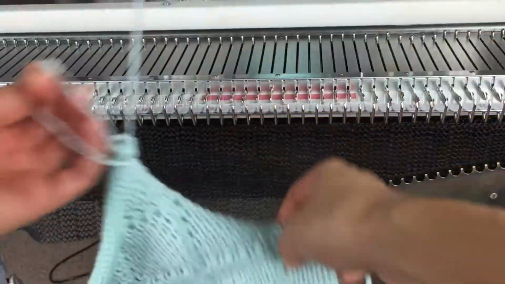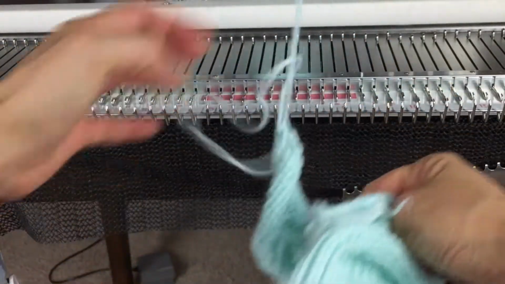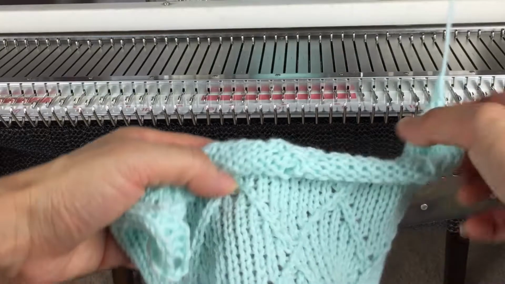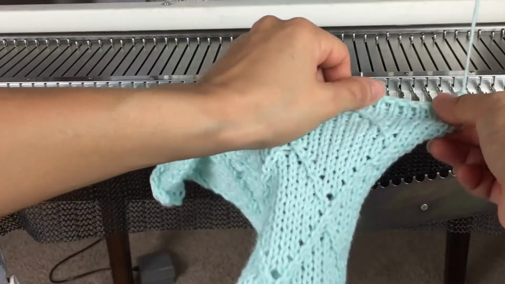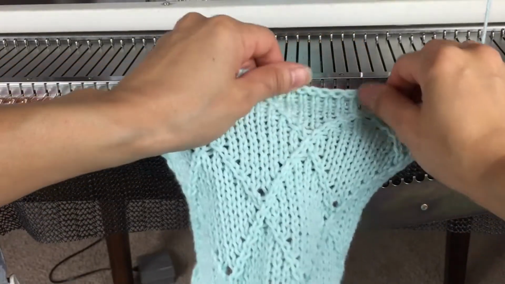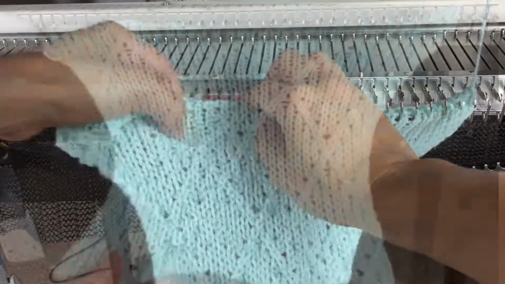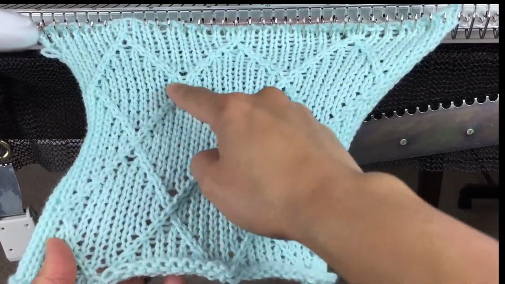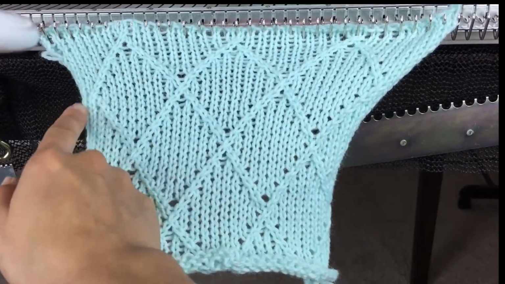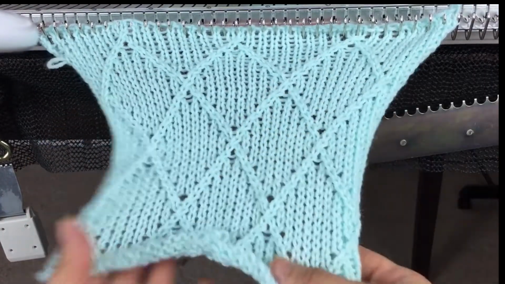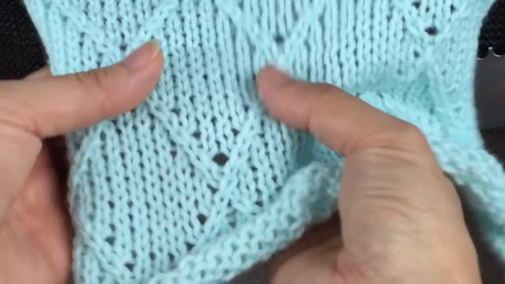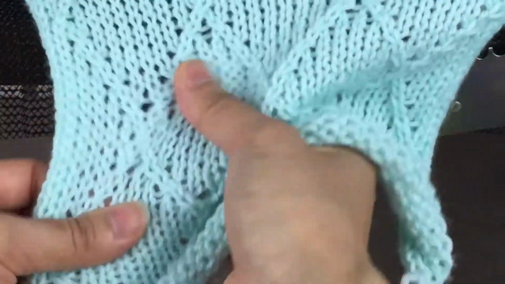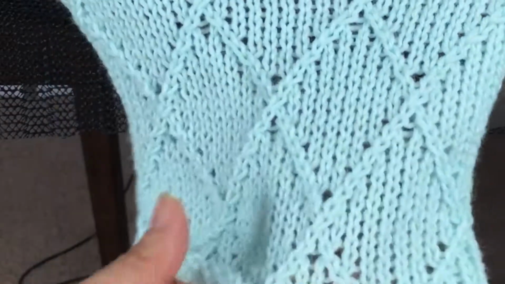Take a look at this. Here's the right side. So here's what it looks like. All of my overlaps and all my crosses are left over right, so it looks nice and consistent. These are nice sharp corners. You do get a little bit of an eyelet right here, but I think with blocking that might close up a little bit, but it's just such a gorgeous texture.